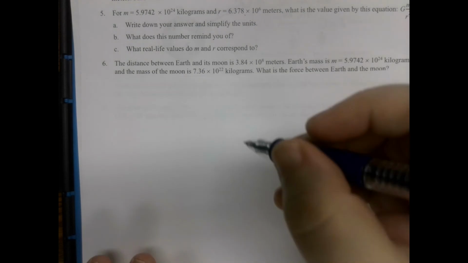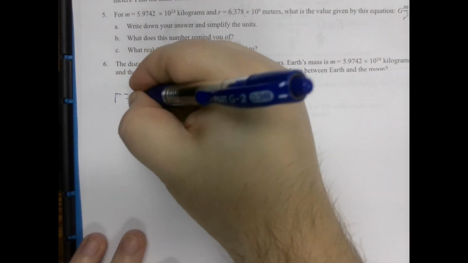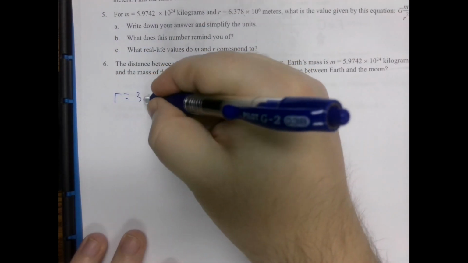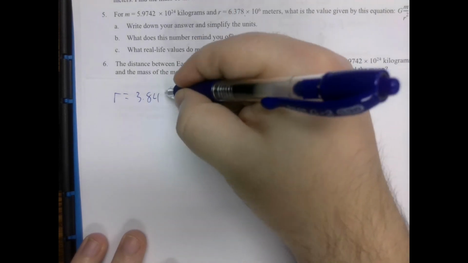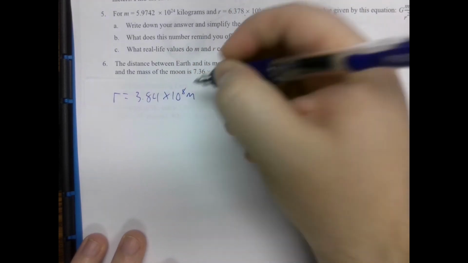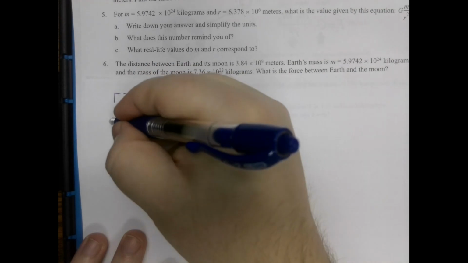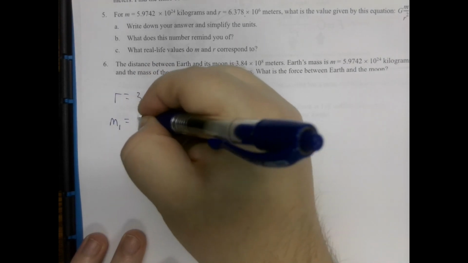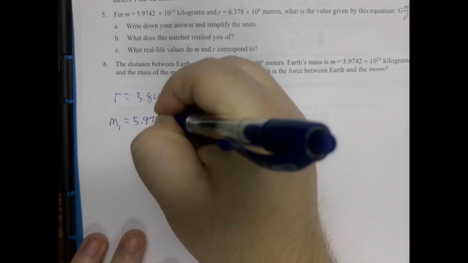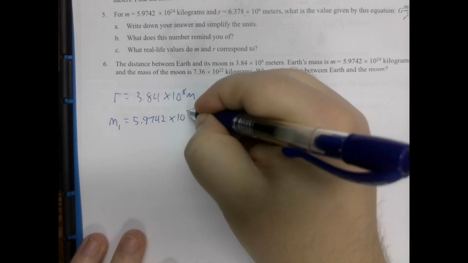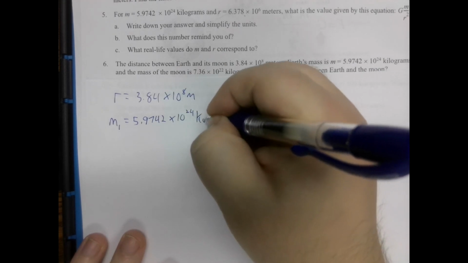I'll do one more example and then we'll be done for the day. So the distance between Earth and its moon, the centers of them, is 3.84 times 10 to the 8 meters. I'll let Earth's mass be M1. That's 5.9742 times 10 to the 24 kilograms.